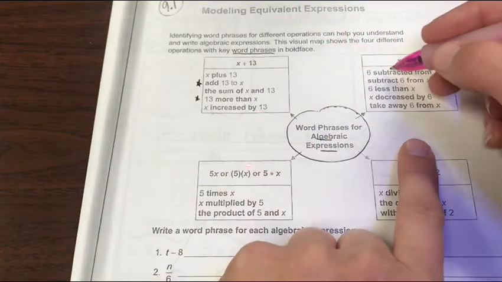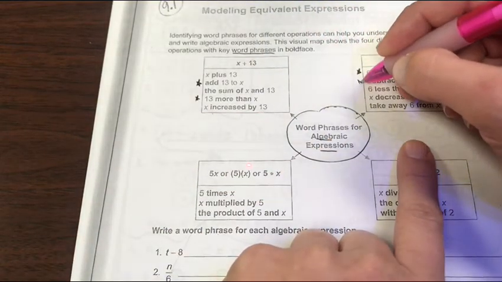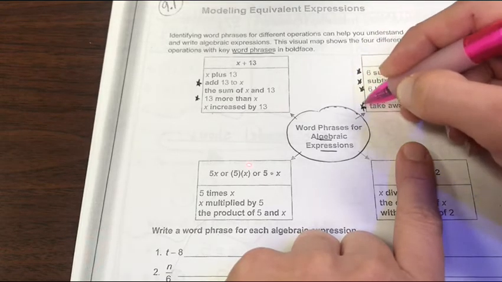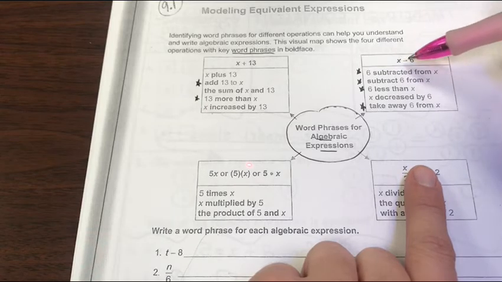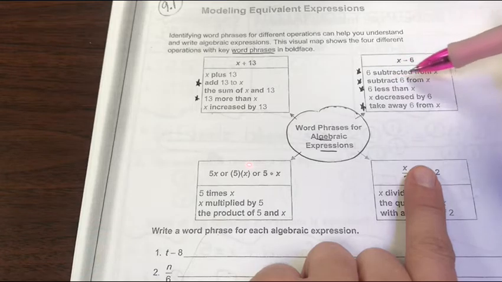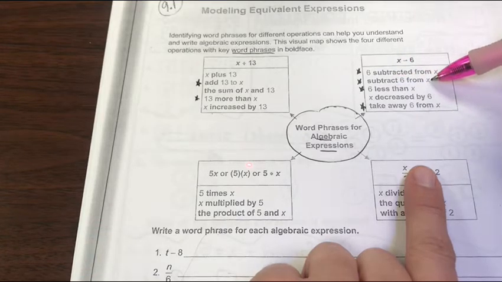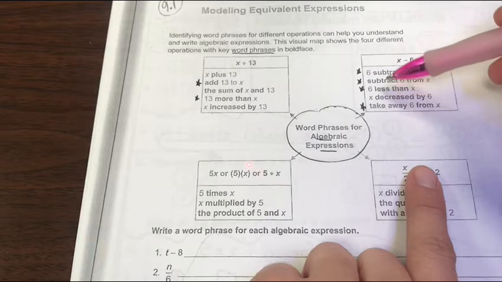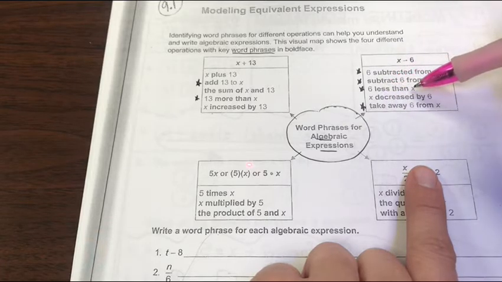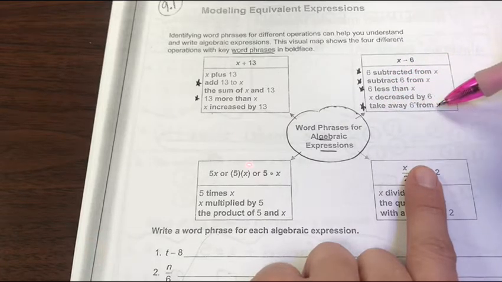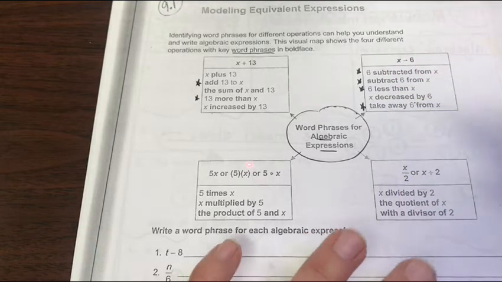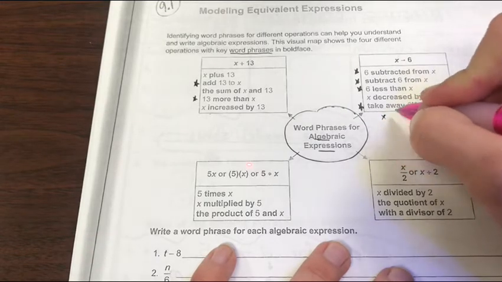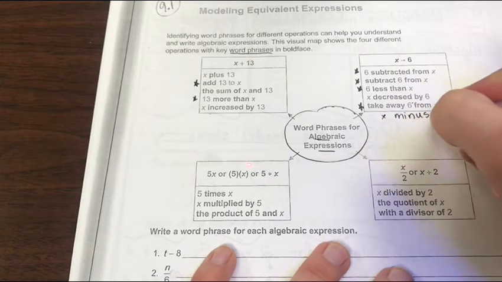Okay, then we have subtraction. The ones that are starred are going to be switched. So for example, x is sitting there and then someone's going to come and take 6 away from it. So 6 is actually subtracted from x. Subtract 6 from x. The answer is going to be 6 less than x, or you're going to take away 6 from x because x was there first. You can also say x was decreased by 6. You can still say x minus 6.